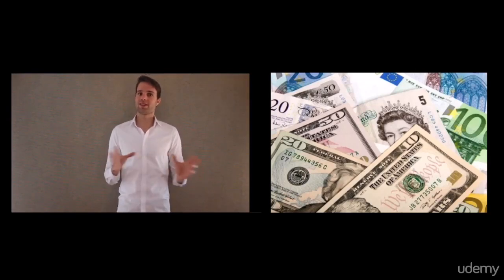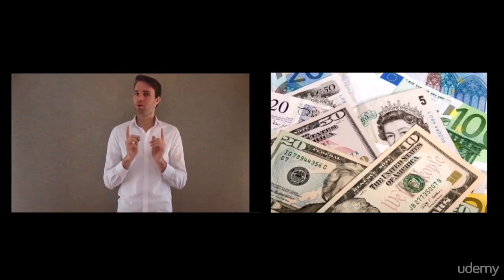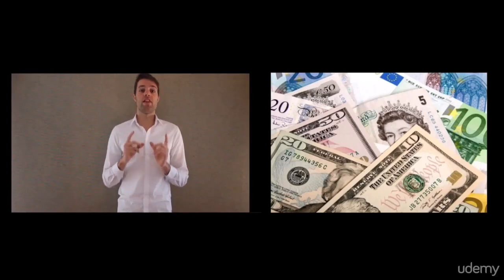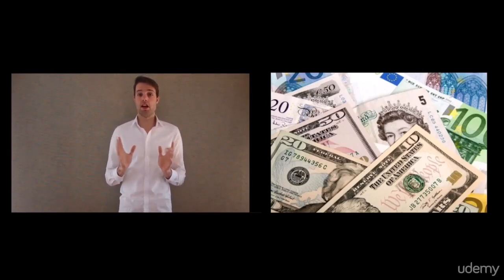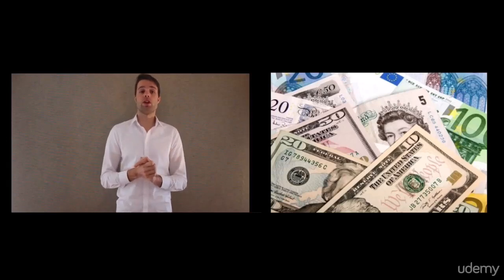So, in this example, you can see that although the government wants a little bit of inflation, they definitely don't want too much inflation, and definitely not hyperinflation. Because if that happens, it can destroy a whole economy, a whole country.